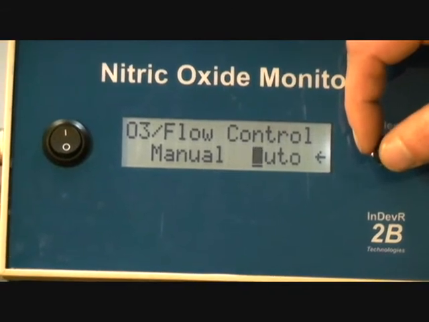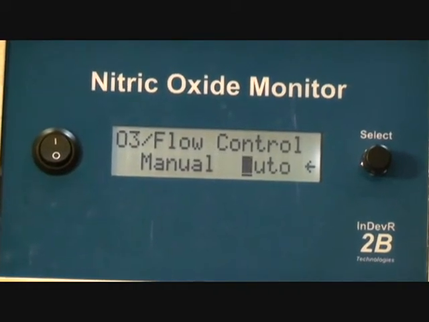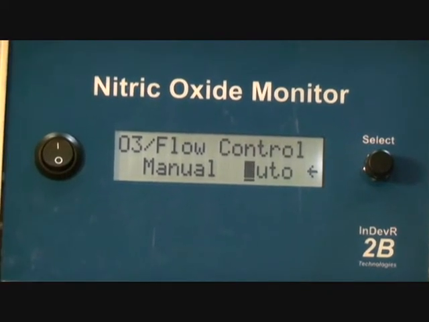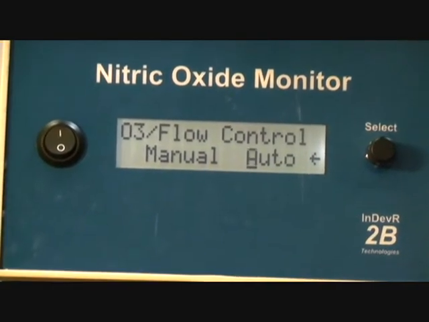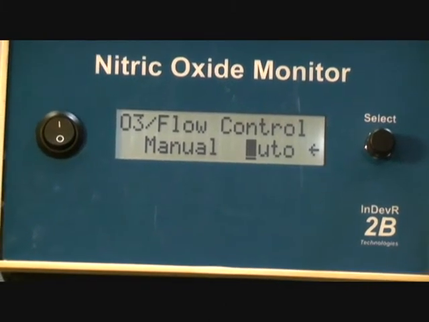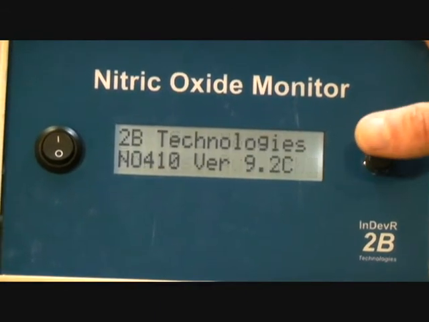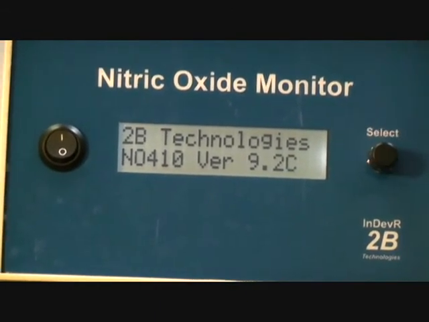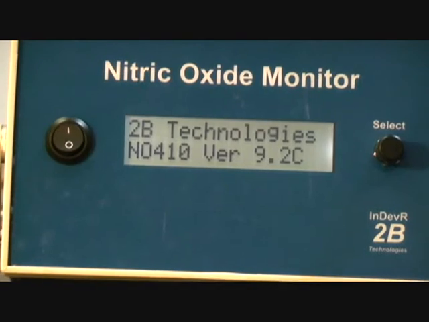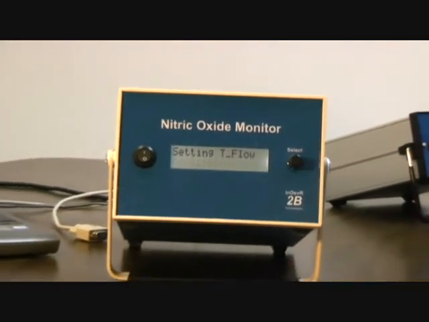If it's not in auto, then it's never going to exit from the parameter adjustment menu or parameter adjustment mode until you press the button. So you always want it in auto if you're going to do some long-term measurements, if you're not troubleshooting. So let's put it back into auto. Once we exit that admin menu, it's going to go into parameter adjustment mode.